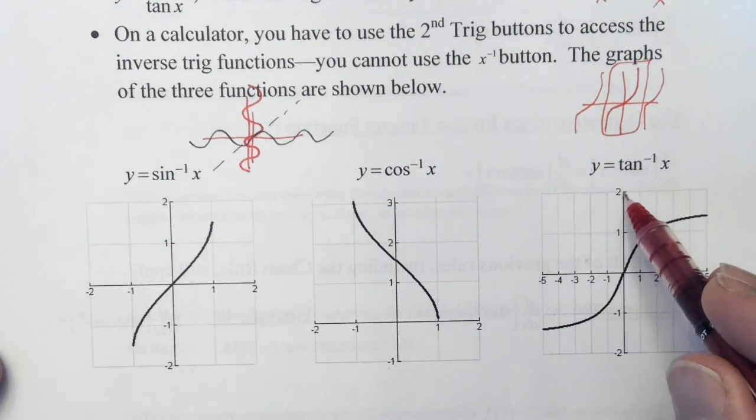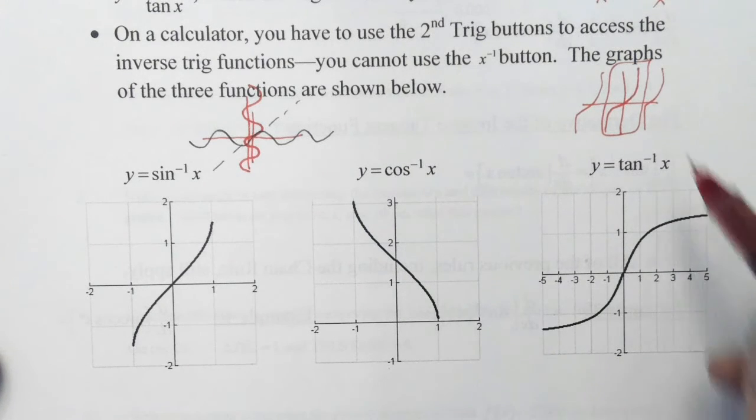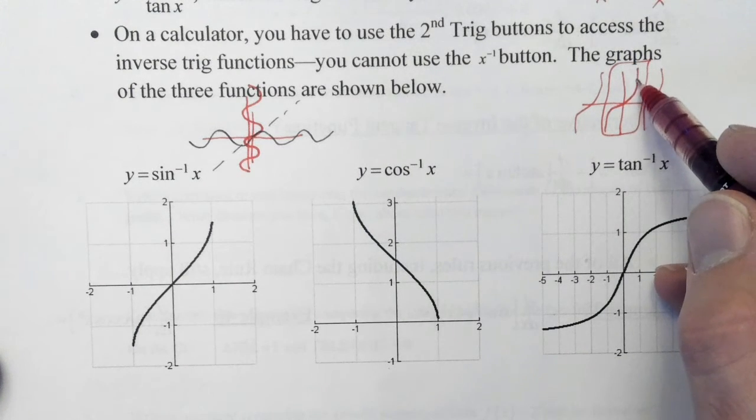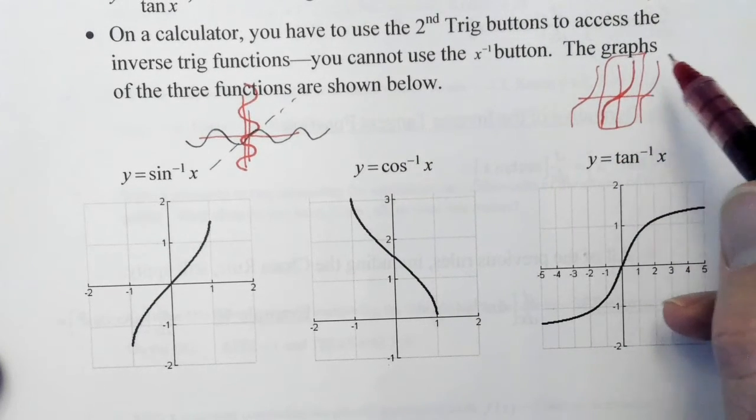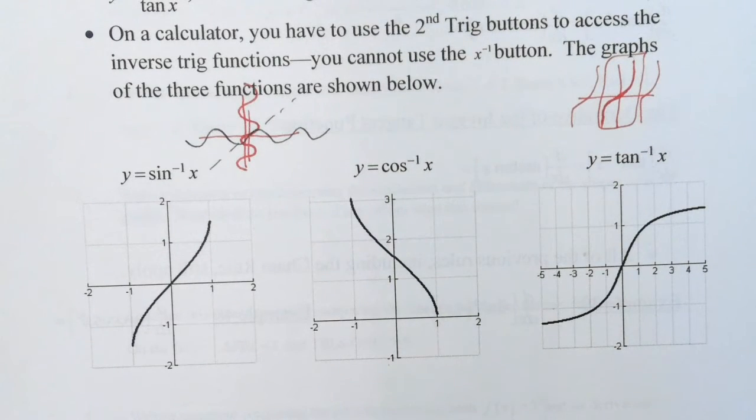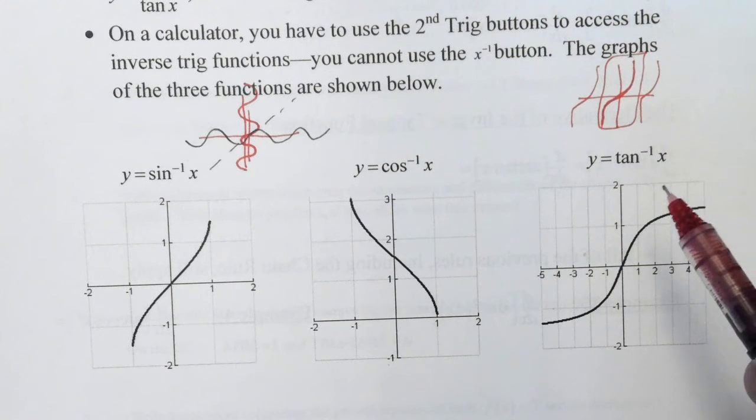This will never reach pi/2. Because, again, we know from regular tangent that the domain was -pi/2 to pi/2, non-inclusive, so it doesn't include the endpoints there. And that's the same thing with the inverse tangent.